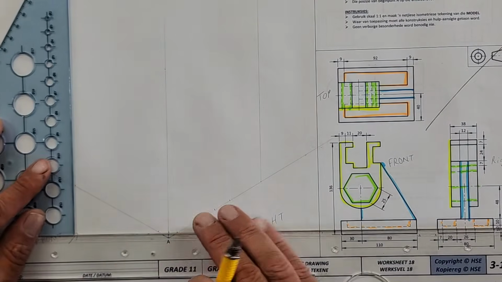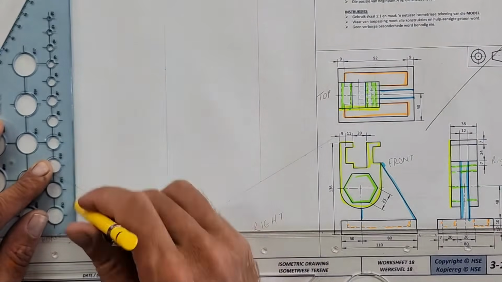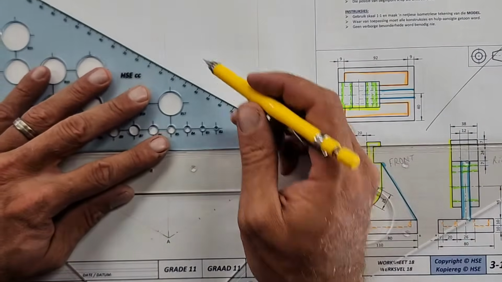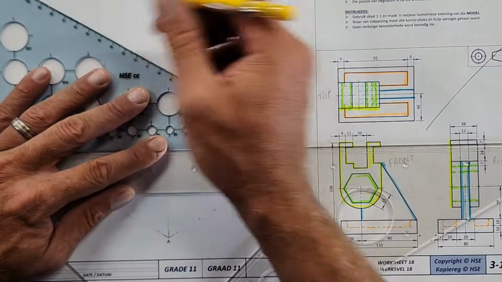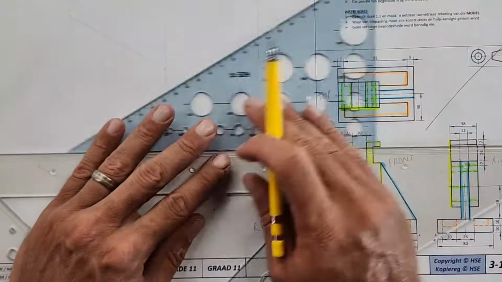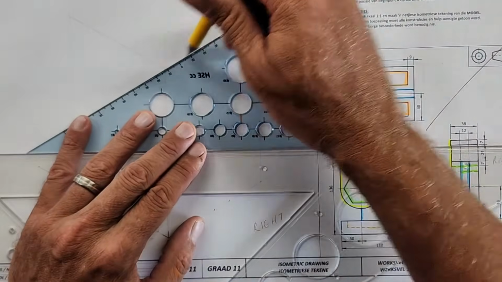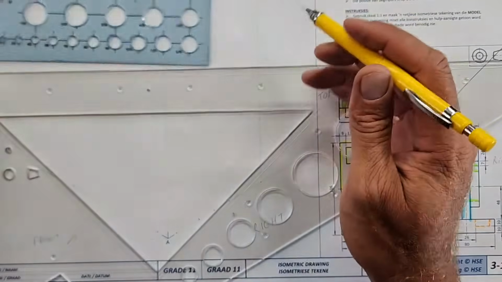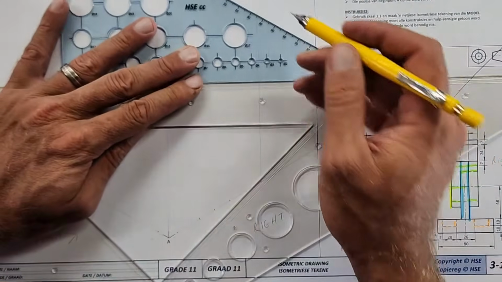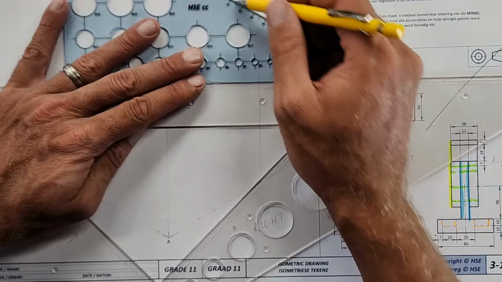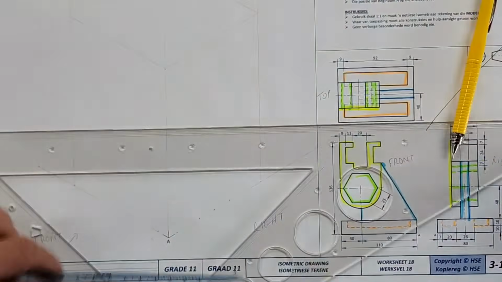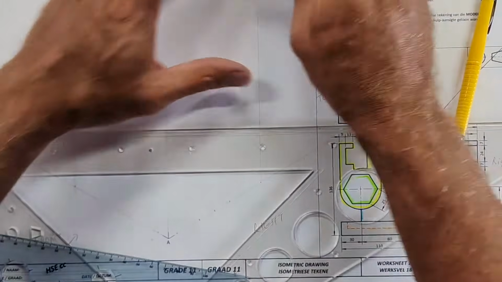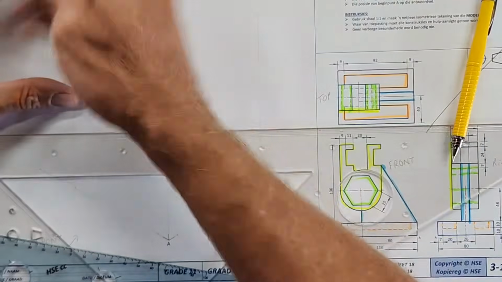Who knows how to complete this sentence? The more you draw the... Say again, the more you draw the... The more confident you are going to draw. Yeah, mooi. The more you draw is also true. Did you know that? But it's the confidence that helps you.